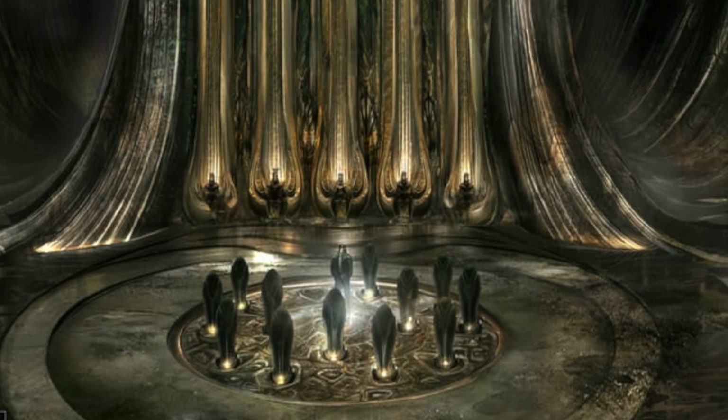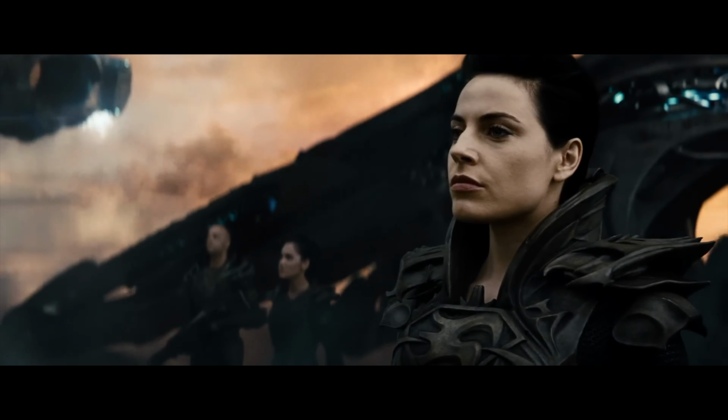The council chamber looks ceremonial rather than futuristic, which immediately tells you how political and hierarchical Kryptonian society is. The creatures that fly through the skies resemble alien manta rays. The scouts that accompany Zod have armor that feels almost ceremonial. None of this is random. Every design element reflects how Krypton shaped its people and how their society slowly collapsed under the weight of their own choices.